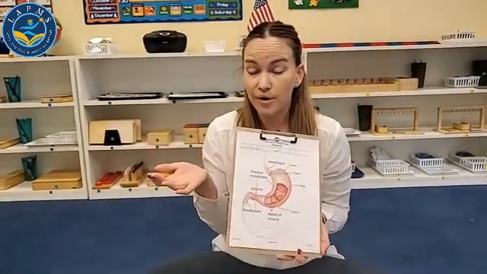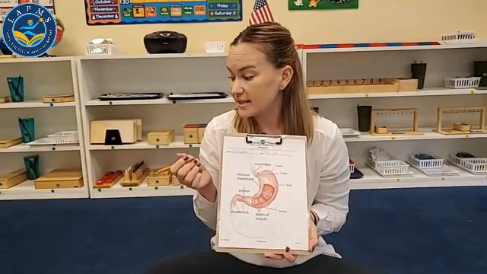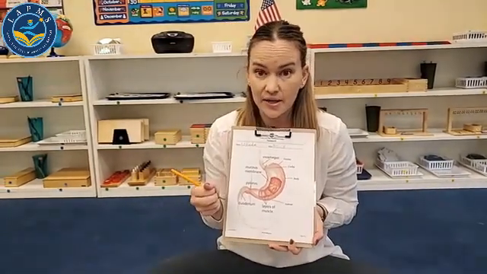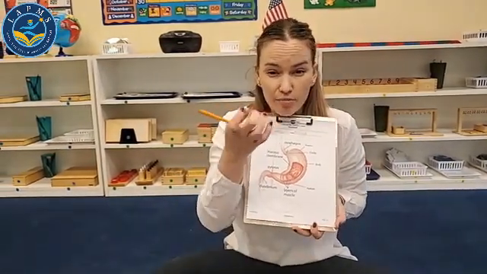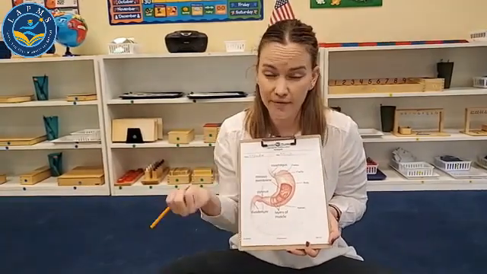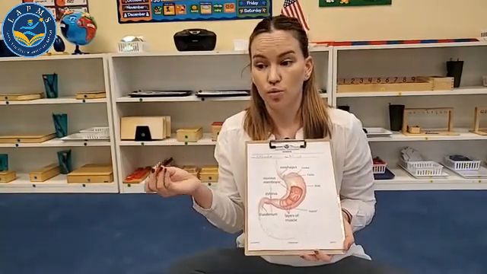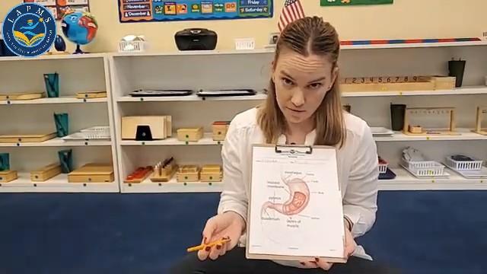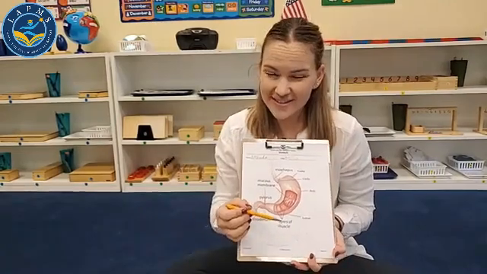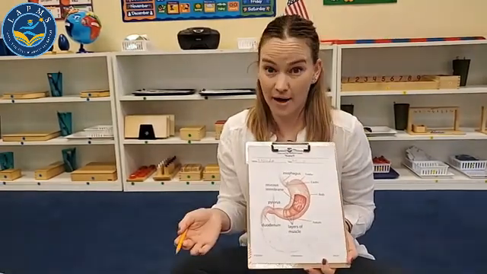Maybe you remember that we get some stomach acid and things to make our food break down smaller and smaller from our liver, right? But we also get some things like that from our pancreas and our gallbladder.